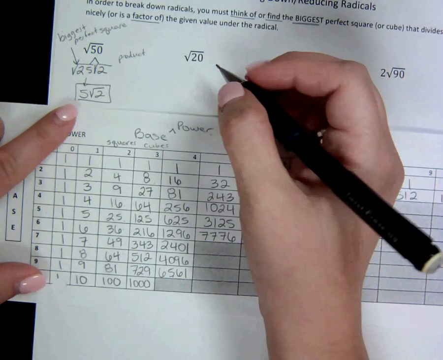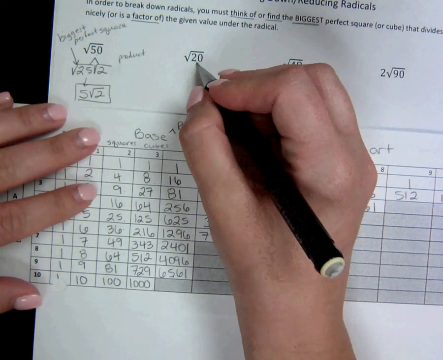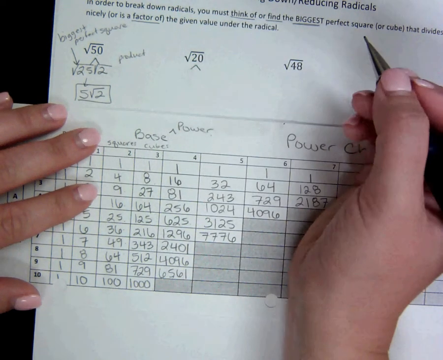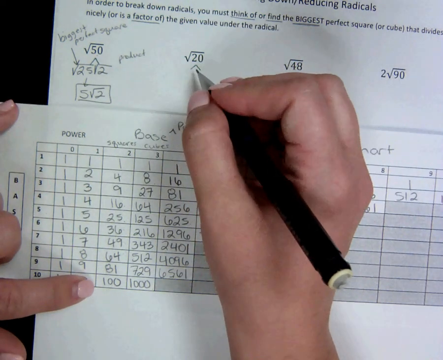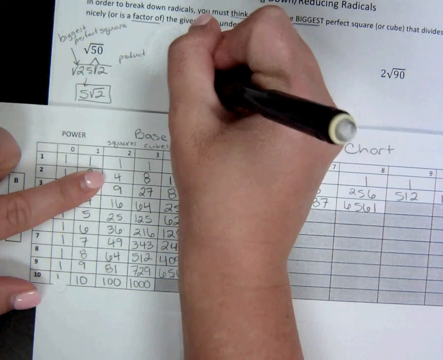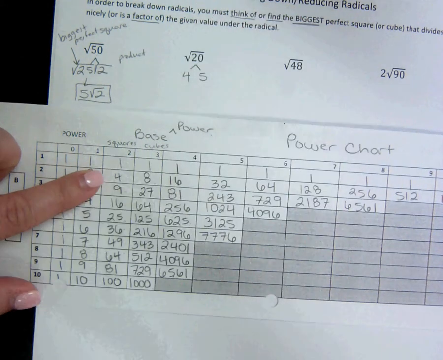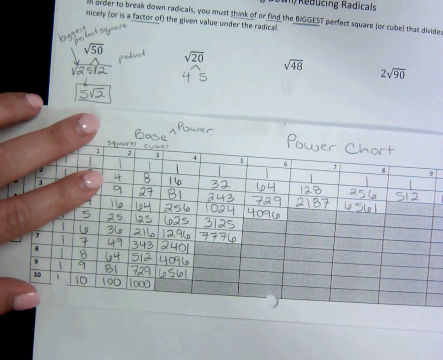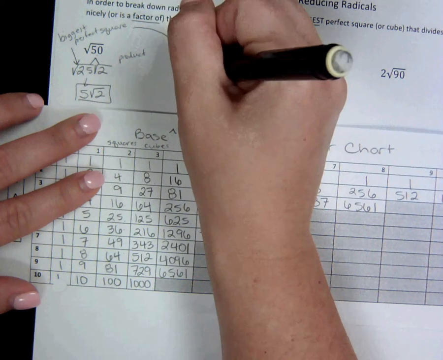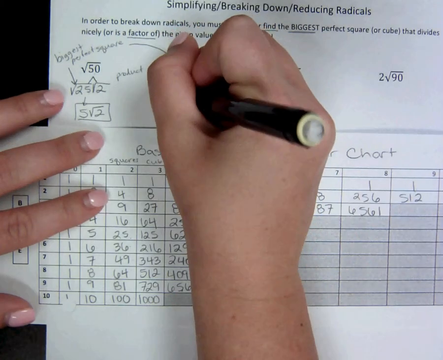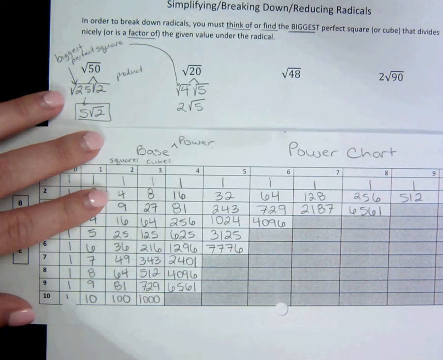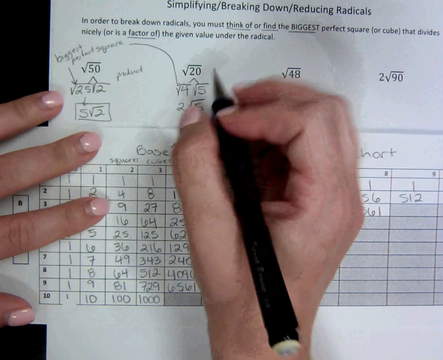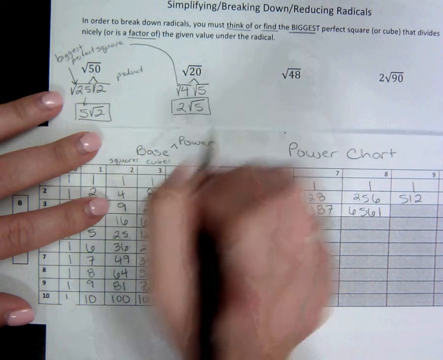Let's try it again with 20. So 20 is not a perfect square, which means I need to think of the biggest perfect square in my list that divides nicely into 20. And from this list, 4 is your biggest perfect square that divides nicely into 20. And that would be a factor with 5. 4 times 5 is 20. So again, we're looking for that biggest perfect square. Square root of 4 is 2, and the square root of 5 stays the square root of 5. So the square root of 20 can be broken down into 2 times the square root of 5.